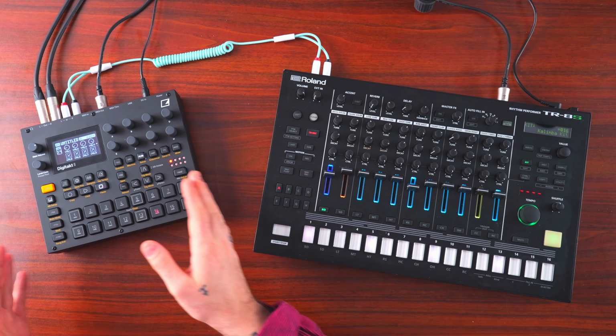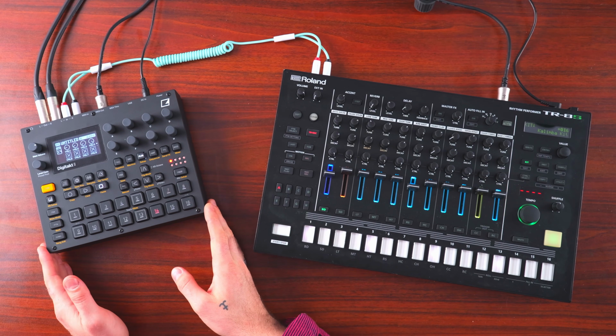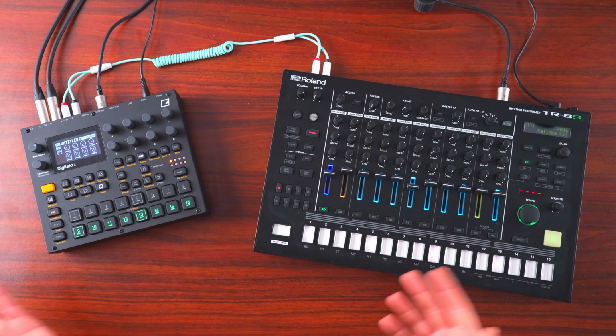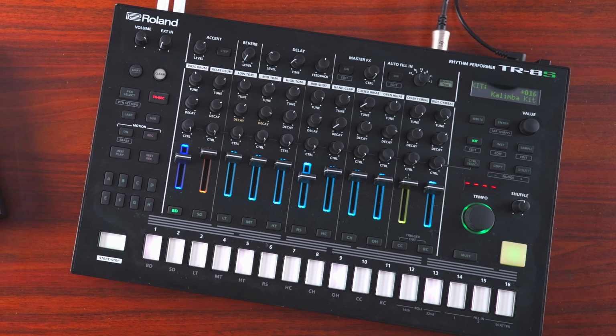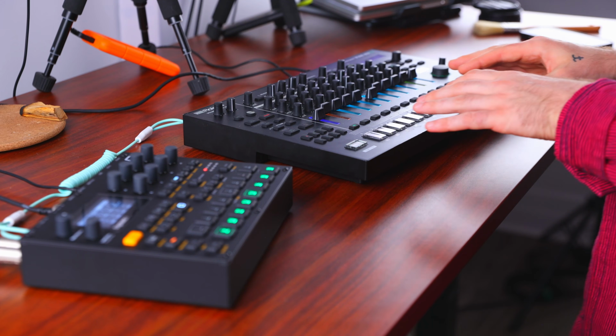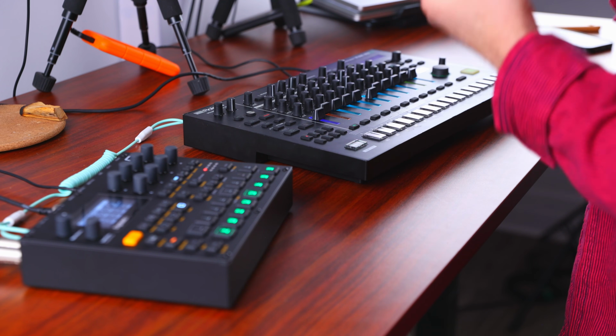So how I would approach this sort of setup is to come prepared with something on the Digitakt. So something that's essentially pre-programmed, maybe resorting to basic controls like muting and unmuting tracks, and that's about it. And then leave the live playability aspect to the TR-8S. I tend to think that unfortunately the low end of the TR-8S is a bit thin to me.